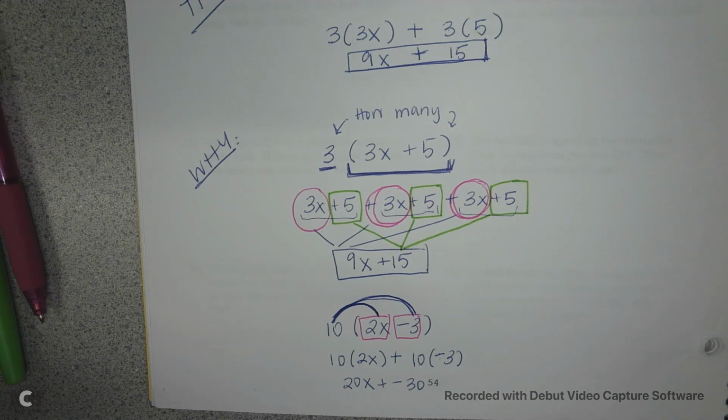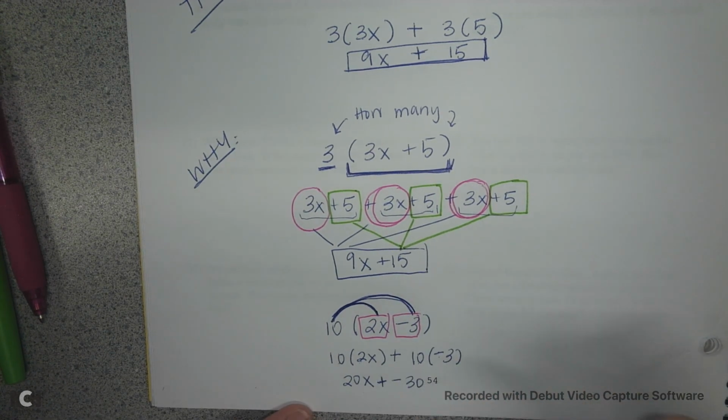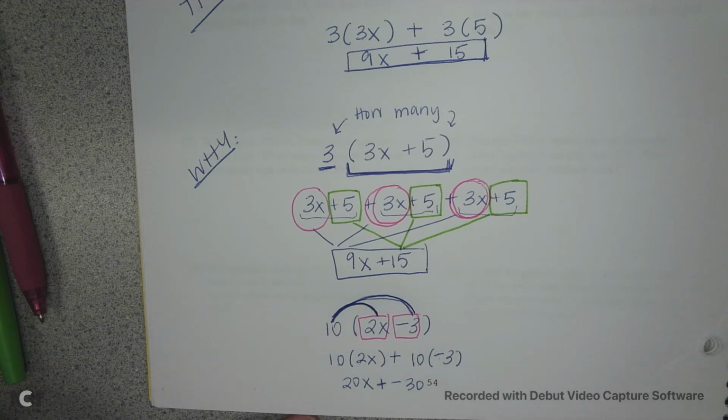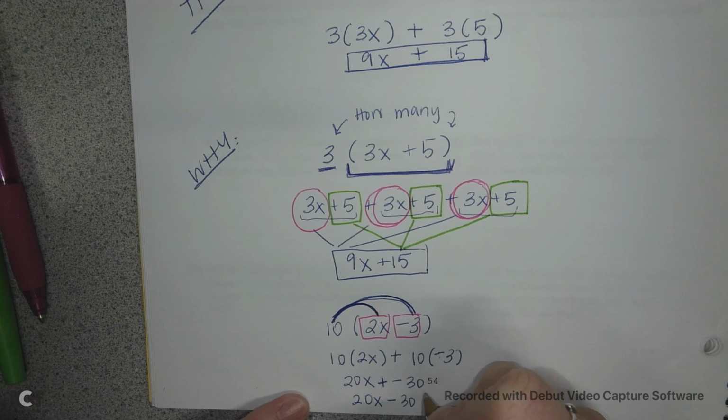Since we're in 8th grade math, we don't need two signs next to each other, so we get rid of this plus sign, because if we have a plus and a minus, the minus is stronger, it wins. So we have 20x minus 30.